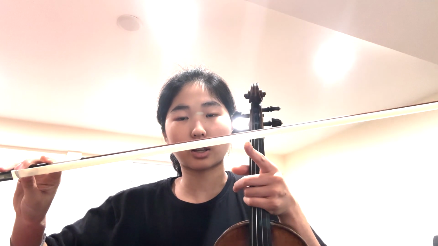And then if we come down here, this is the tailpiece, and it's made of wood, and it's where strings are attached to the lower end of the violin. And then finally we have this called the chin rest, which is where you rest your chin to play the violin. And then finally, to get sound, we would have to use this, which is called the bow. This white part that you can see is hair, made from horsehair, and it's rubbed against the string to produce sound.